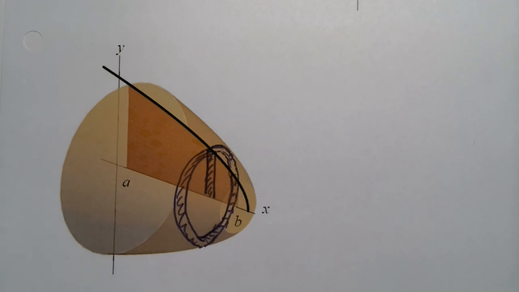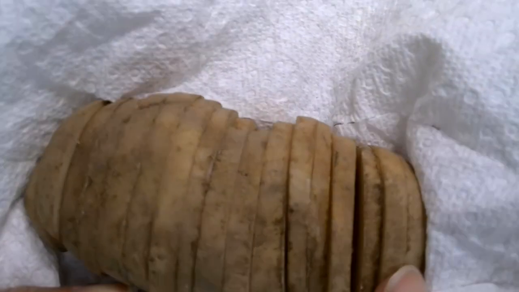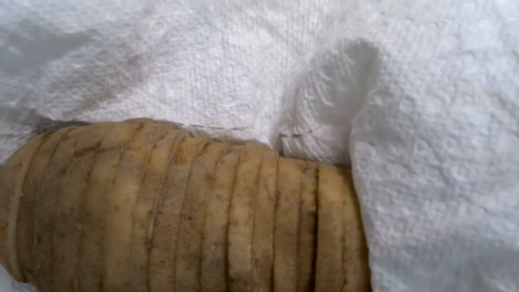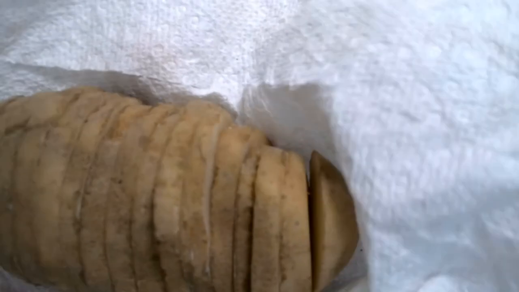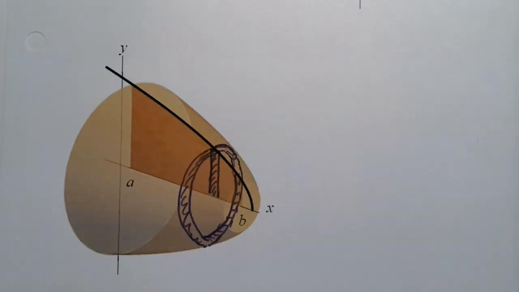Or, if you will, slicing up slices of potato. You thought you'd never see the potato again. It's the same idea, right? It's just that the discs are circles, right? As opposed to ovals, which is what they are in this case. But if you can stack them up, then you'll have the volume of the object.